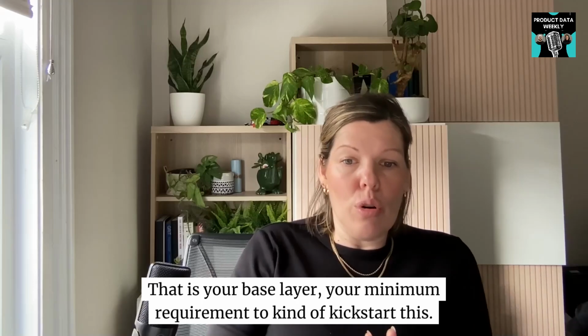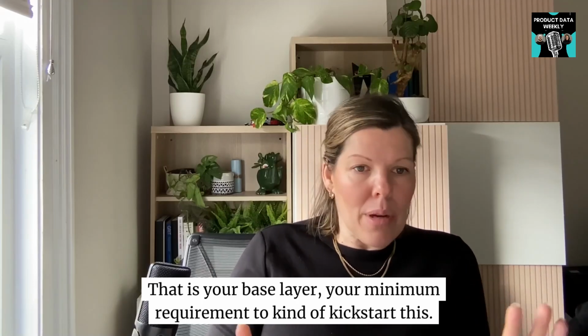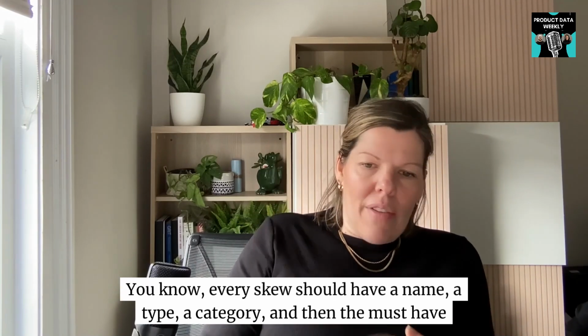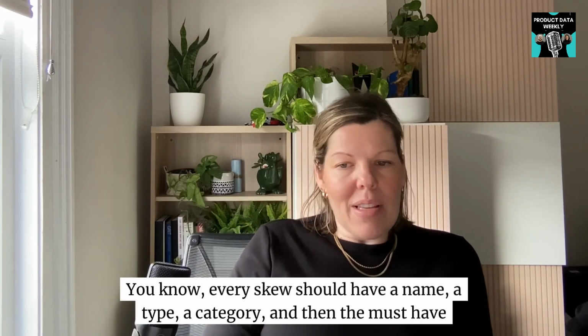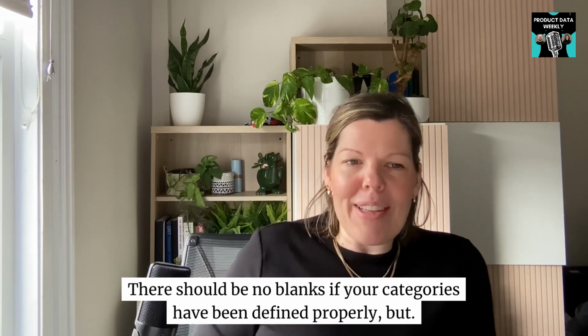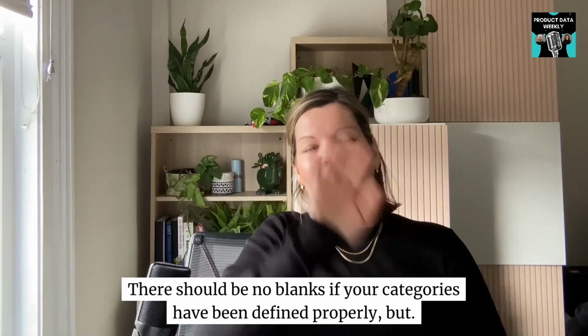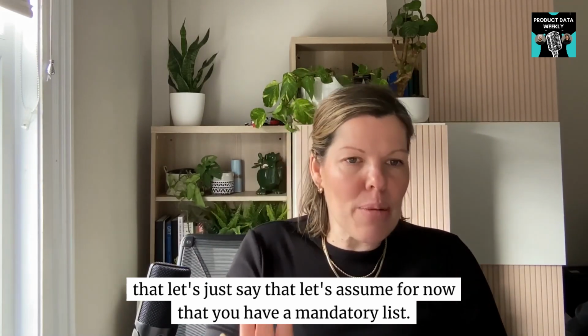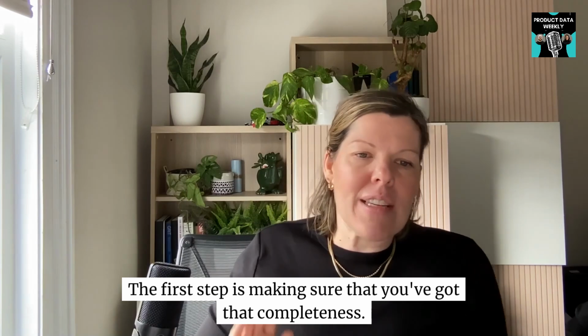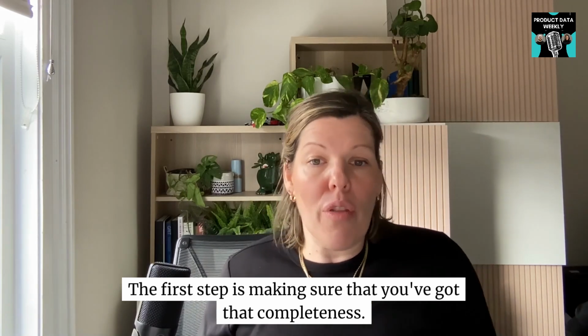That is your base layer, your minimum requirement to kickstart this. Every SKU should have a name, a type, a category, and then the must-have attributes for that category. There should be no blanks if your categories have been defined properly. But let's assume for now that you have a mandatory list. The first step is making sure that you've got that completeness.